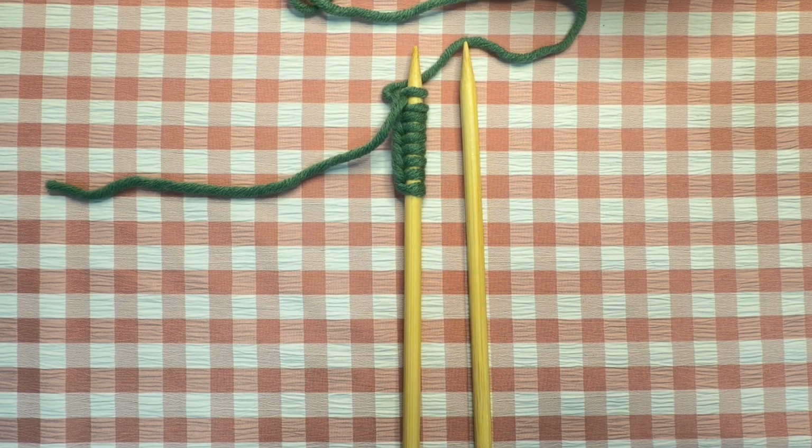Let's get into today's video where I talk about the right side and wrong side of knitting. But first, we have to visit the beginning of our knitting pattern.